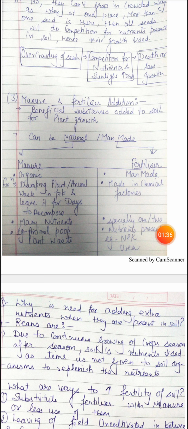After a few days, it converts into some organic matter. It changes color, and its nutrients increase. This substance is known as manure. It is organic, meaning we are not adding any chemicals, so it is safe for our field. We take it and put it inside our field.